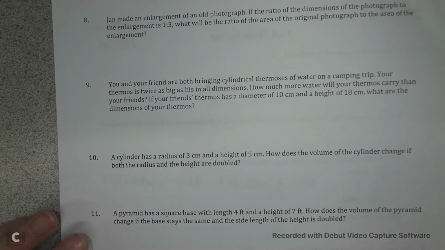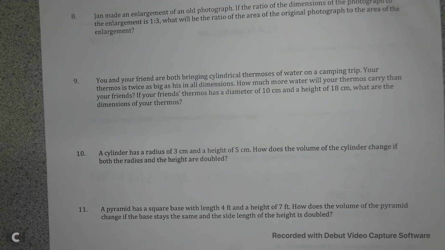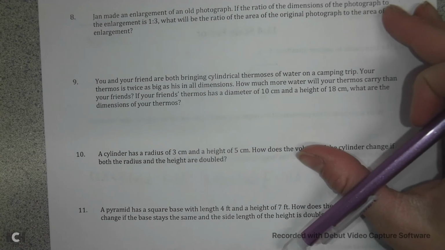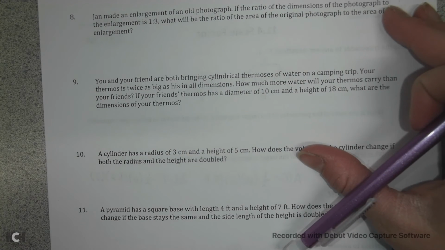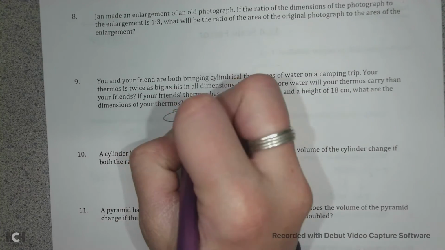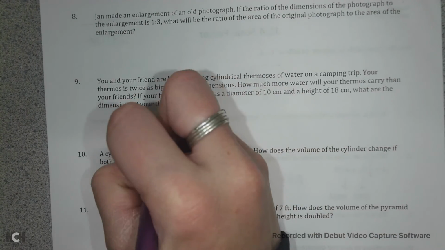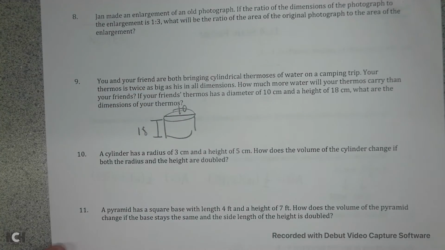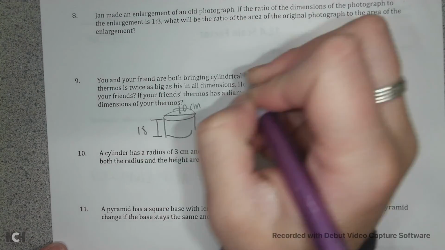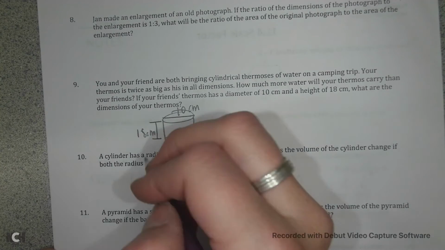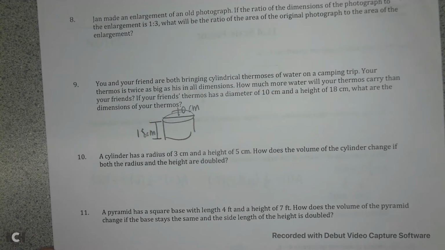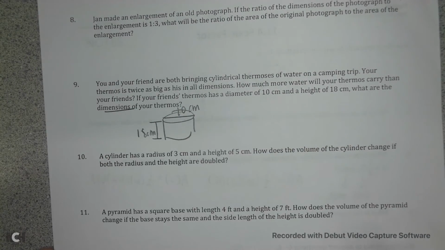Oh, let's do 9. You and your friends are both bringing cylindrical thermoses of water on a camping trip. Your thermos is twice as big as his in all dimensions. How much more water will your thermos carry than your friend's if your friend's thermos has a diameter of 10 and a height of 18? So this is when we can use our little trick. And these are centimeters. Alright, so the first thing we're going to do is figure out the volume of your friend's. And then it wants the dimensions of your thermos.